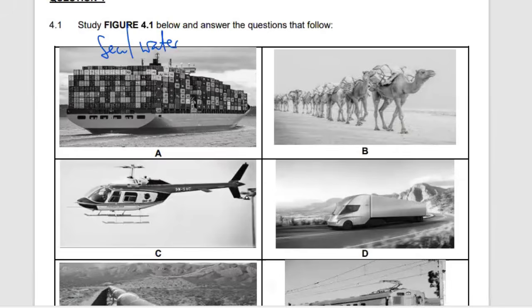Then B, these are what we call the camels. What kind of transport is this? This is a form of natural transport. Remember, camels are living things. They are not man-made. They are natural. So it's a natural form of transportation. Camels, donkeys, and horses, those are typical natural forms of transport. Or to be specific, this is called a camel caravan.